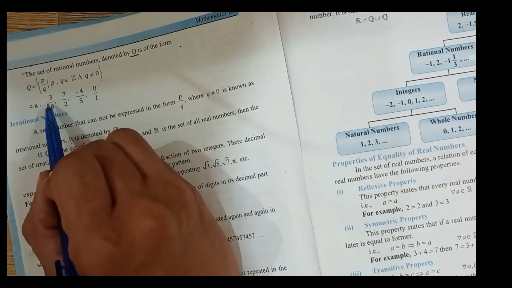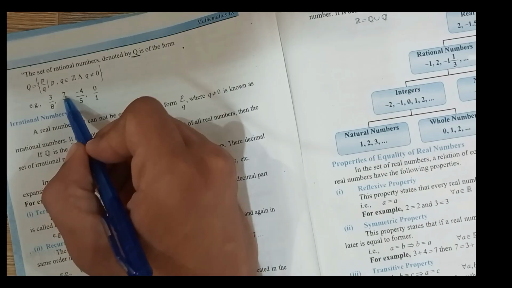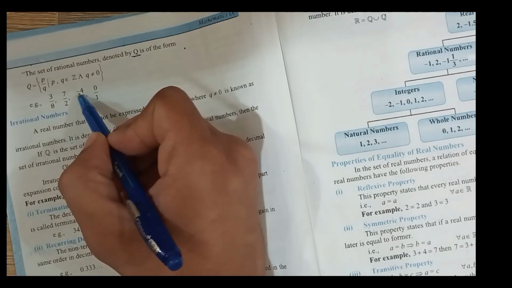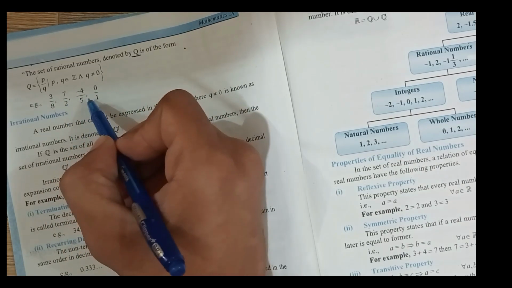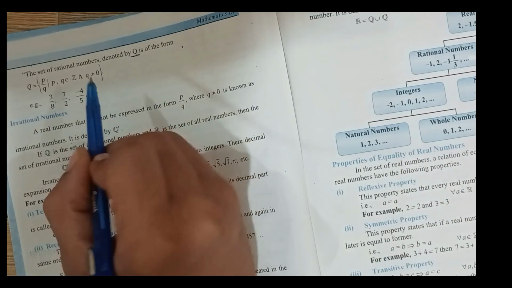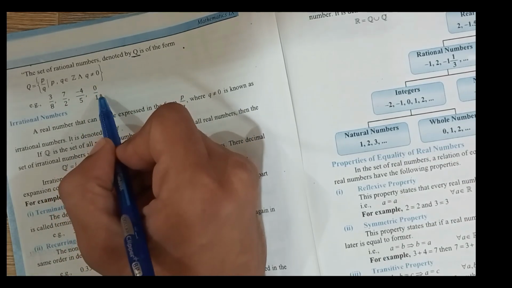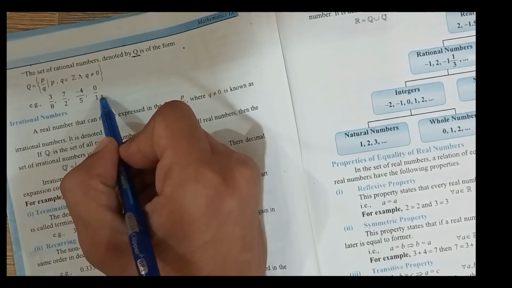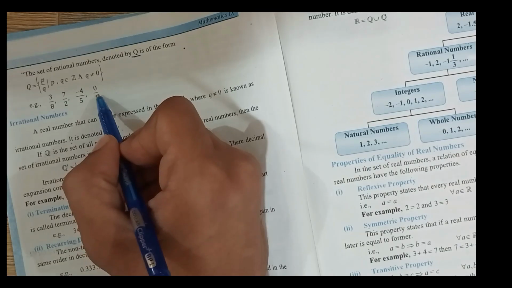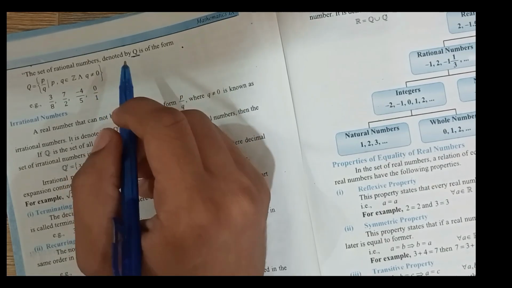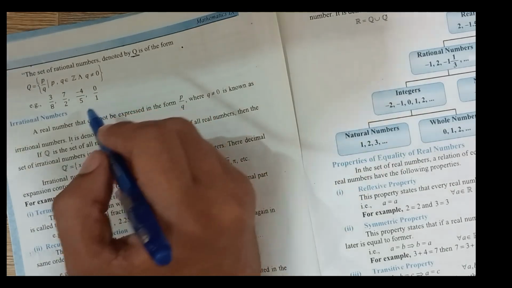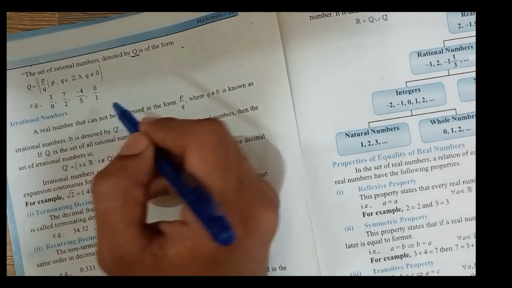For example, 3 over 8, 7 over 2, minus 4 over 5, 0 over 1. So as I told you, you cannot make the denominator 0.